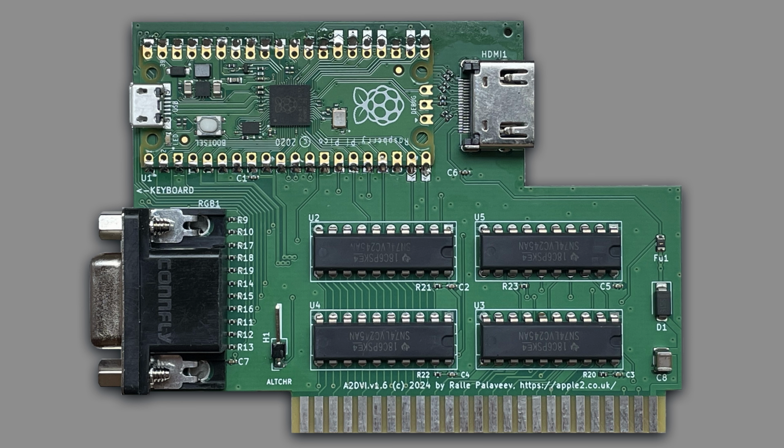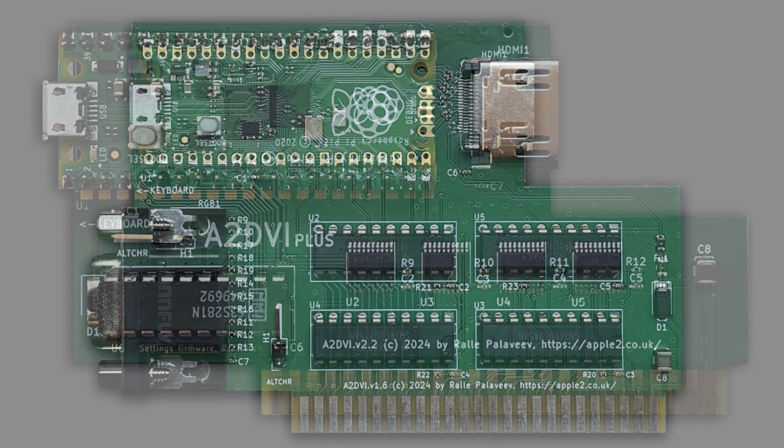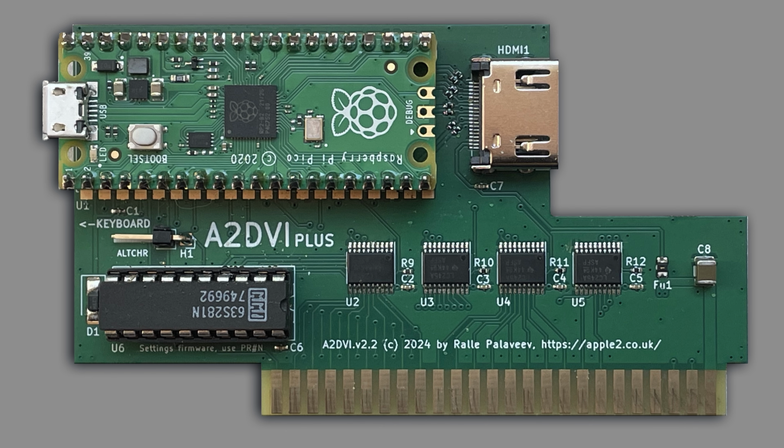So if you fancy having a card that can give you either VGA out or HDMI, you can still do that. However, Ral does actually point out that you can't actually have both active at the same time. The card is either going to be using the VGA firmware or the HDMI firmware, but you could do it if you wanted to.